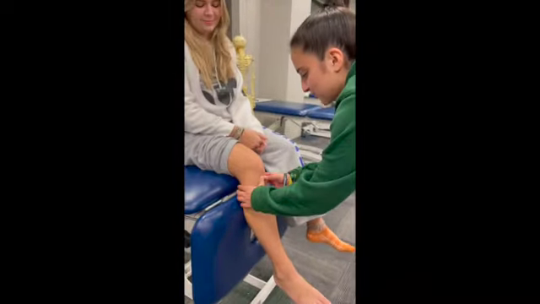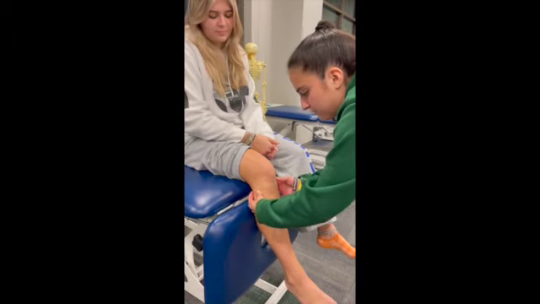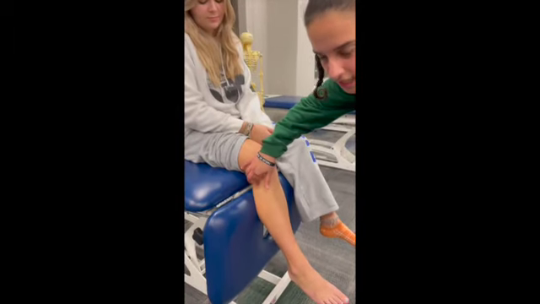Okay, so now we're gonna find the fibular head. So what you're gonna do is you're gonna go in the joint space, you're gonna move laterally and inferiorly until you feel a prominent bump again.